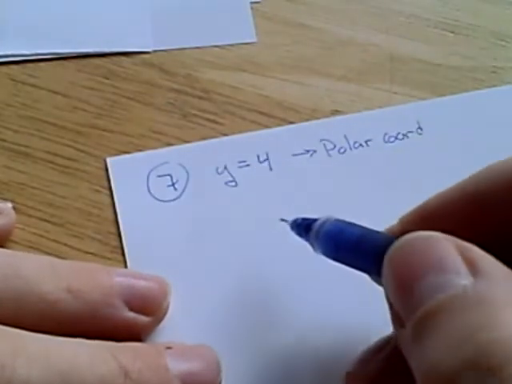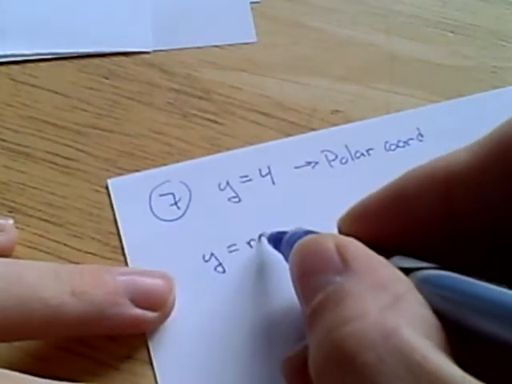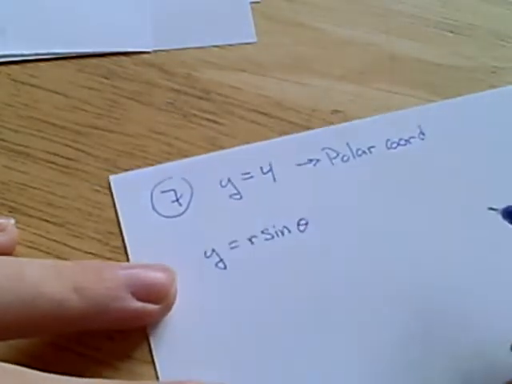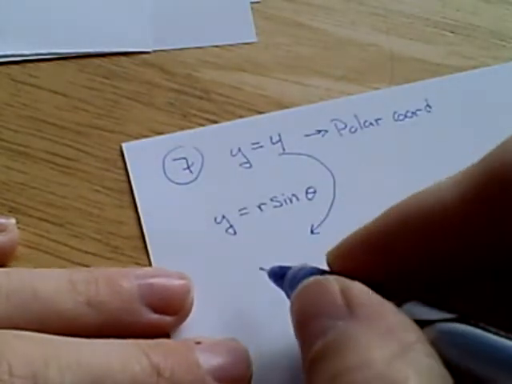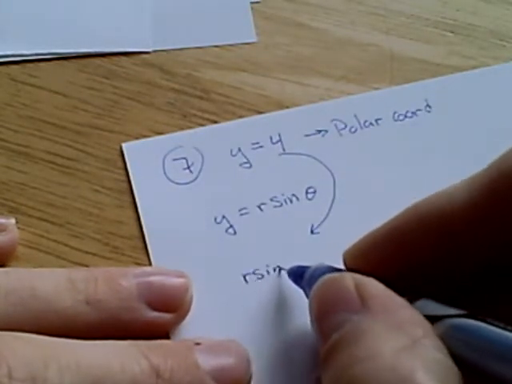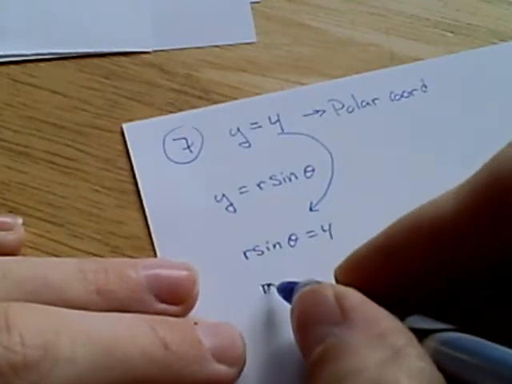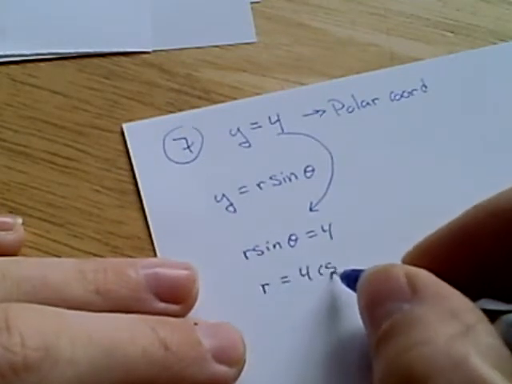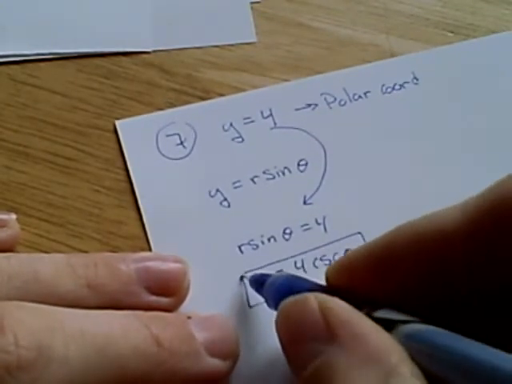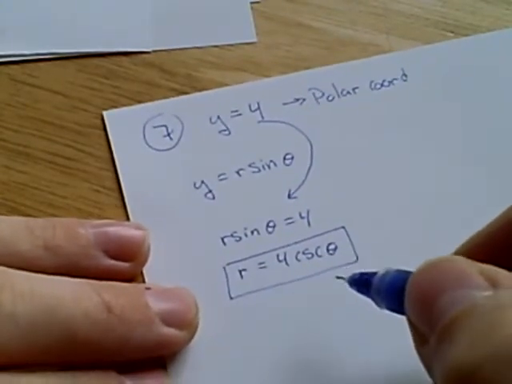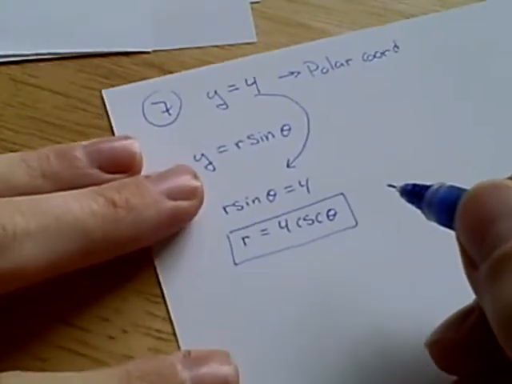This isn't too hard to do if you remember that in polar coordinates, y equals r sine theta. So, starting from y equals 4, we have r sine theta equals 4, or r equals 4 cosecant theta, which is probably how I'll give you the option. And if you graph this on your calculator, you'll get a horizontal line.